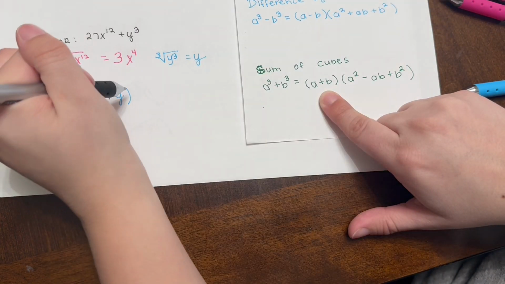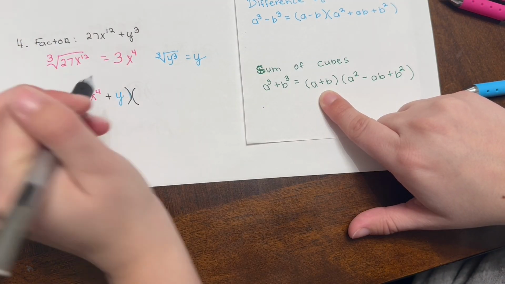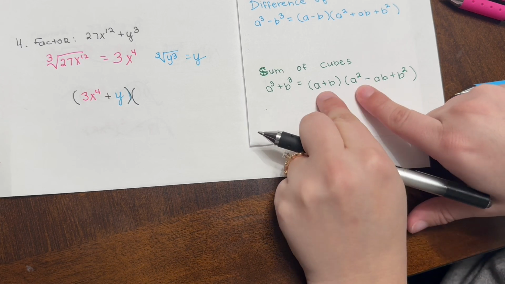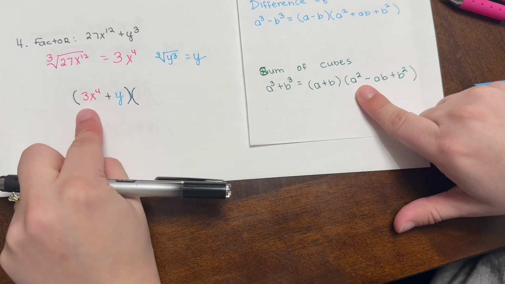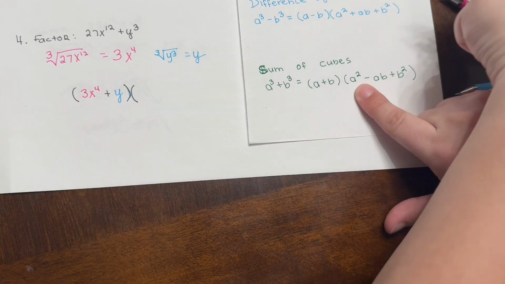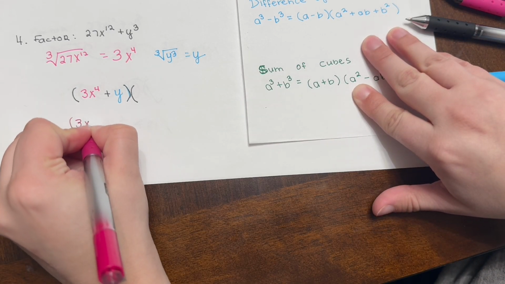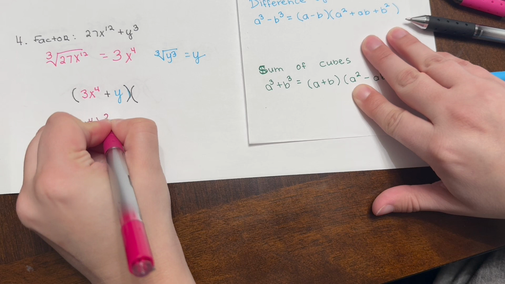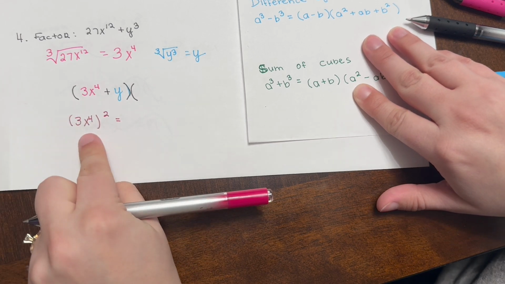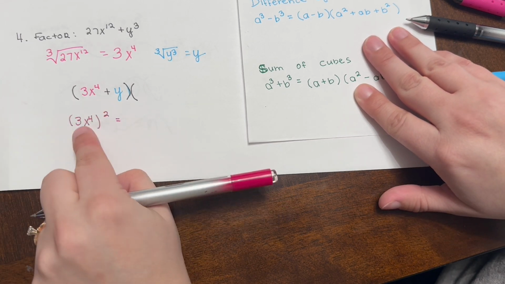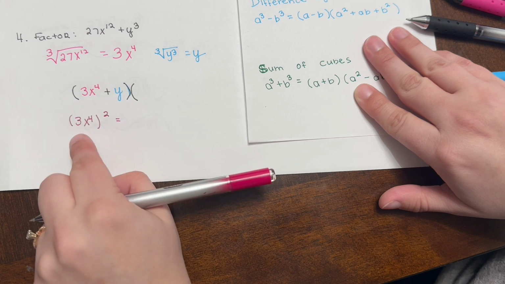All right, here's where it gets a little more complicated. So we're going to have to take the a, that first term in our first set of parentheses, and square it. So 3x to the fourth squared. Now, since this doesn't have a plus or minus in it, we basically get to distribute the exponent.